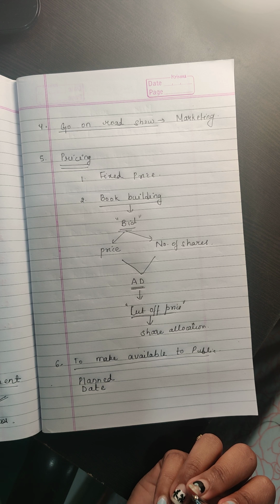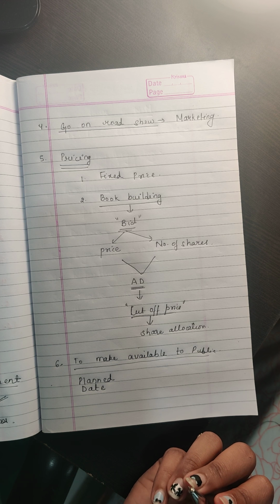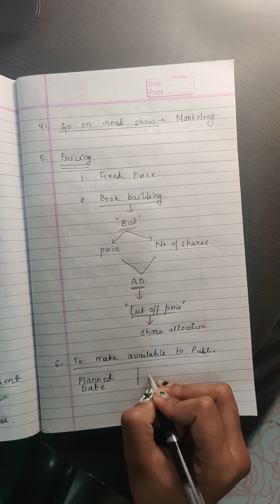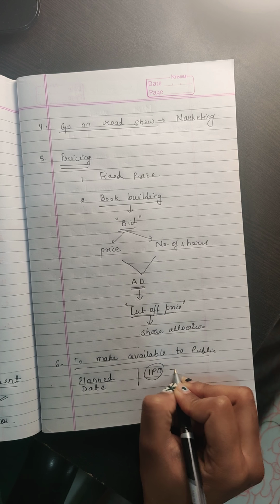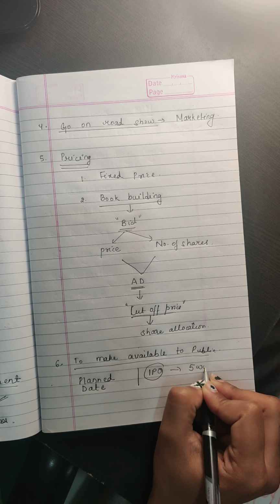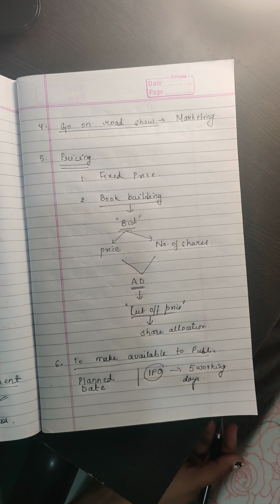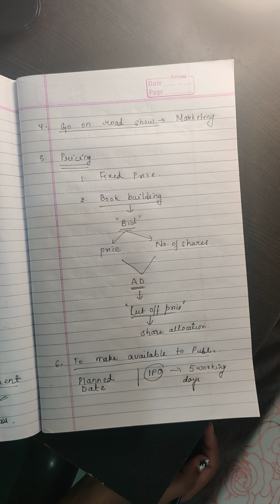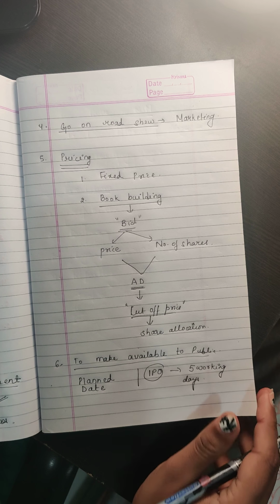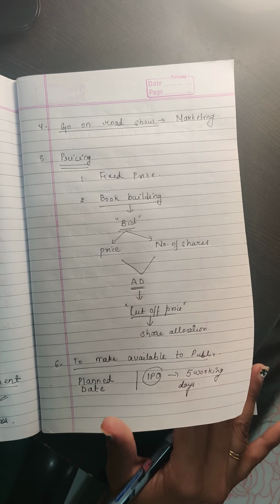After the public fills in the details, they can submit it with a check, or submit it online also. Now as per the Securities Exchange Board of India, the IPO can be available to the public for 5 working days. Within 5 working days the investors have to select the IPO and give the payment to the company. If the 5 days are over, then the IPO is not allowed to be open to the people.